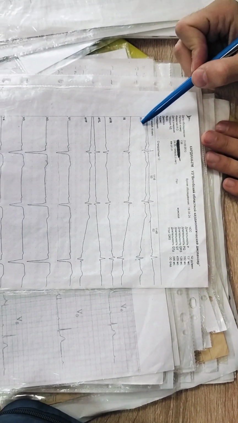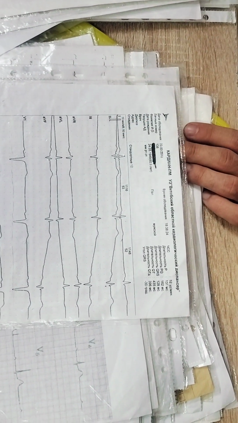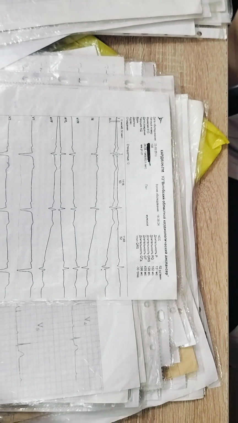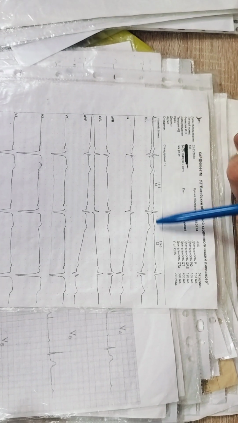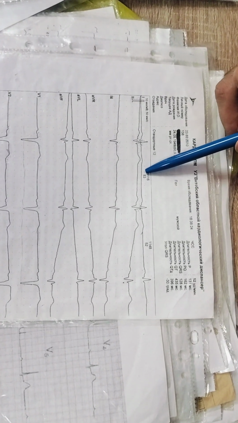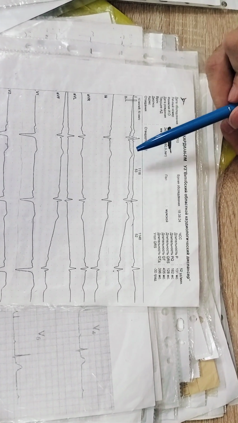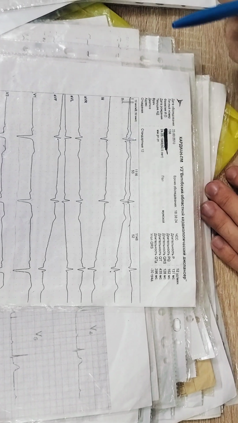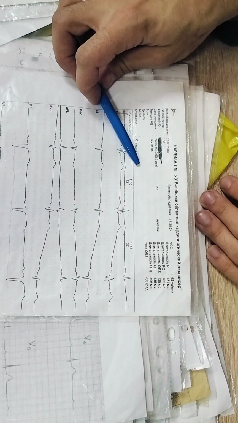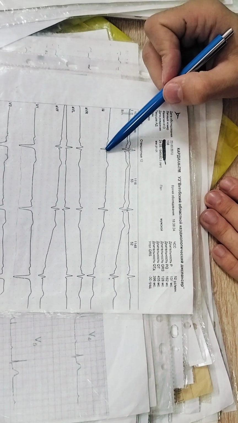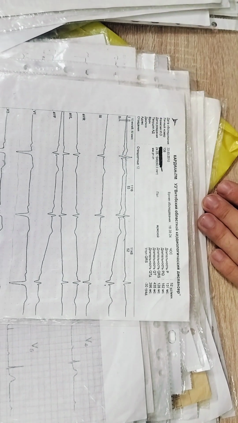So first of all, quality. Look at the speed of tape, 50 millimeters per second, because we expect cardiovascular system pathology. Quality is okay. P waves are here. Distances of 53 and 52 millimeters are practically equal, so rhythm is regular. Next, electrical axis of the heart is shifted to the left. The biggest R wave is in the first lead.